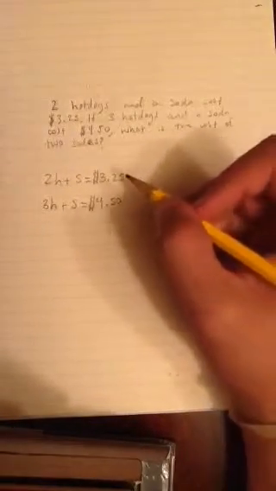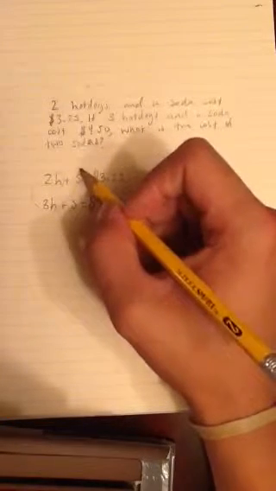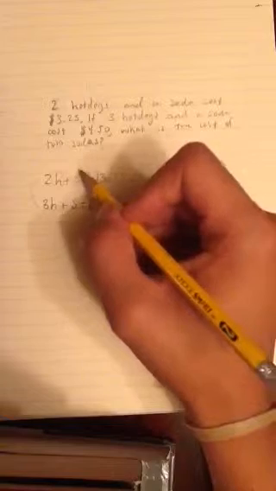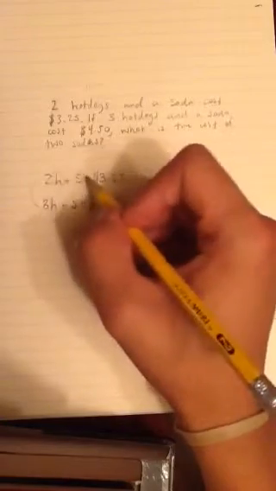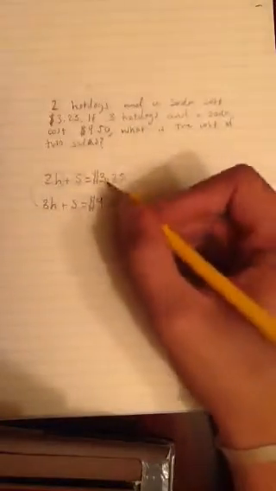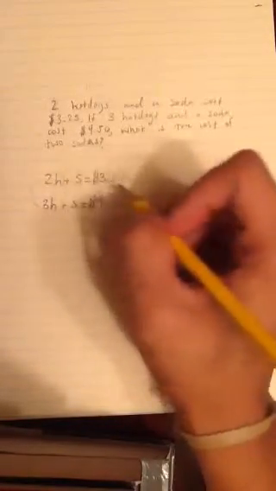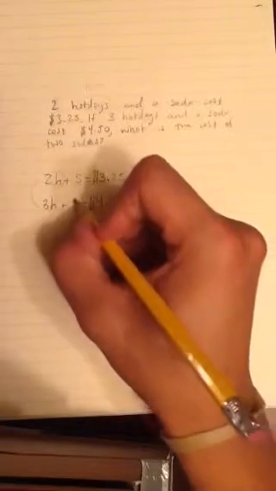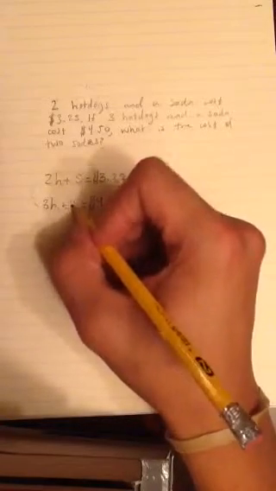Okay, so now you can use either equation to solve for a single variable, and then use that variable's value to plug into the equation and solve for the other variable. So I'm going to use the second equation, which looks easier. We're solving for S first because it doesn't have any number or term in front of it.